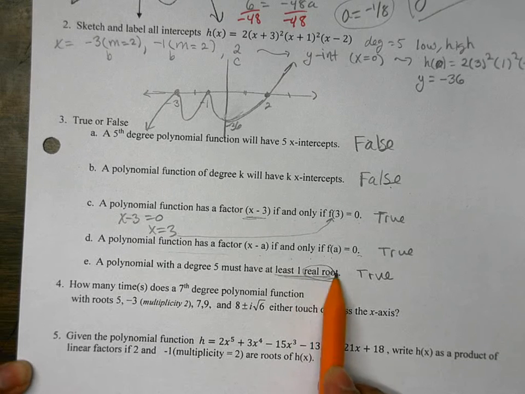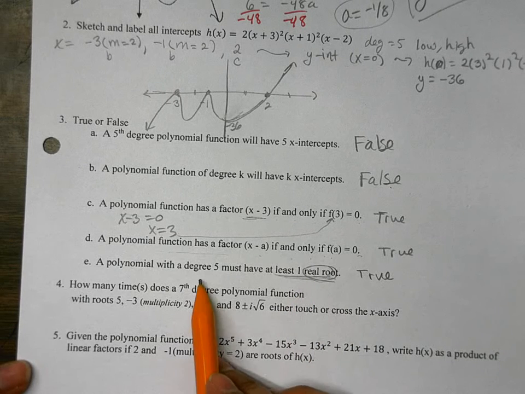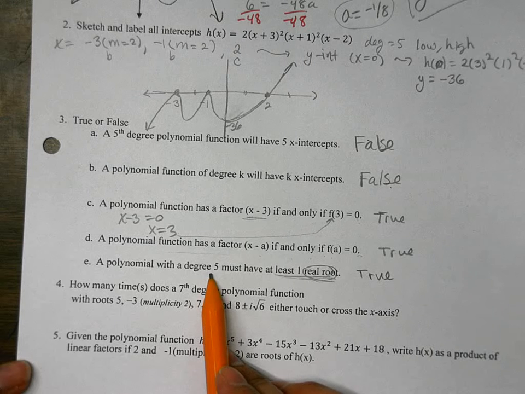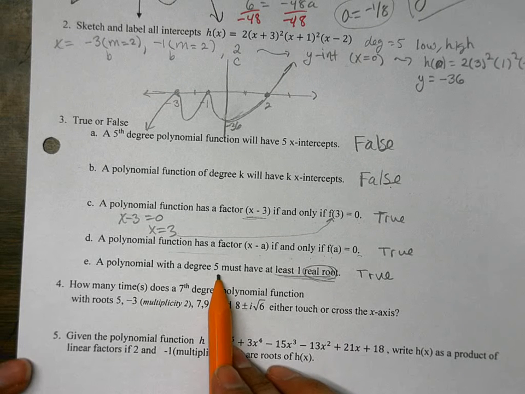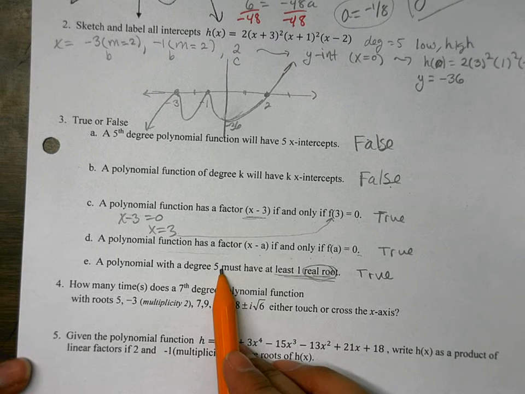If we said false, that means all of them have to be imaginary. Can I have 5 imaginary roots? No. 2, 4, 6, and so forth. So at least one has to be real. Is that true with all odd degrees? What about if it was a degree of 4? No, because they could all be imaginary with a degree of 4.